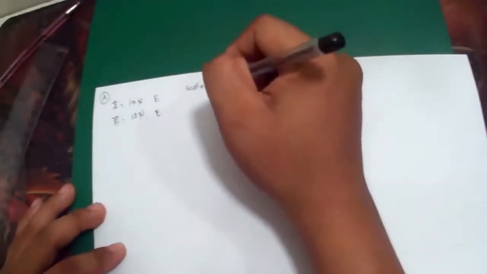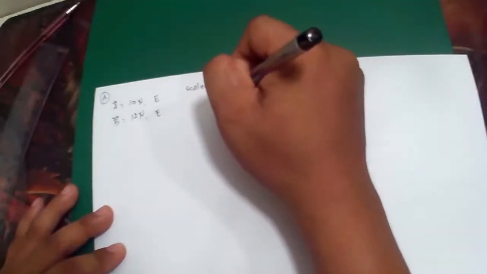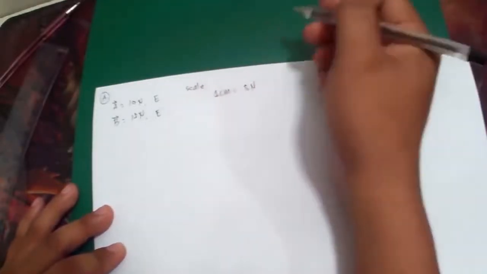Anyway, in the actual activity, I will be the one to give you the scale, so don't worry about the value of the scale. In this case, for example, let us say 1 cm is equal to 5 newtons. That would be our scale.